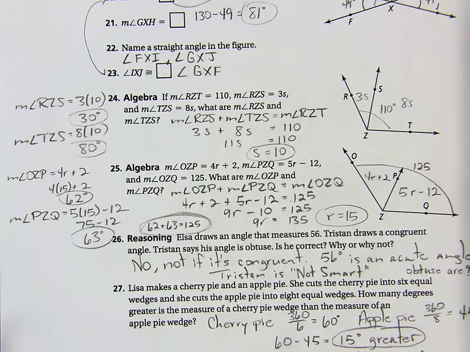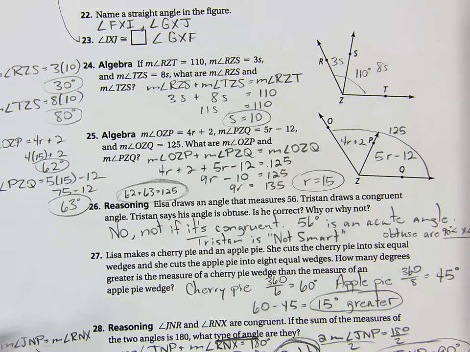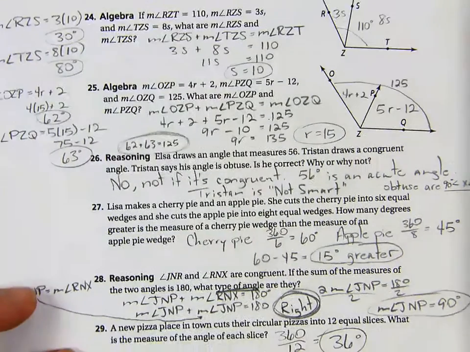All right, the next one, number 26. Elsa draws an angle that measures 56 degrees. Tristan draws a congruent angle. Tristan says his angle is obtuse. Is he correct? No, not if he actually drew it congruent to Elsa's. Congruent angles have the same measure. So they're both 56, and 56 is an acute angle. An obtuse angle is greater than 90 but less than 180. So my conclusion is Tristan is not smart. Or he just didn't know the definition of obtuse.